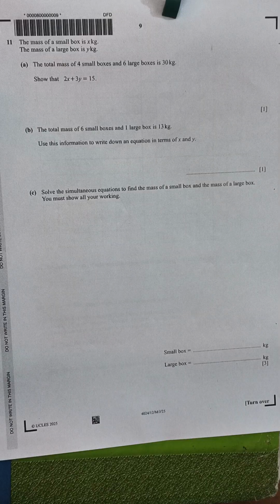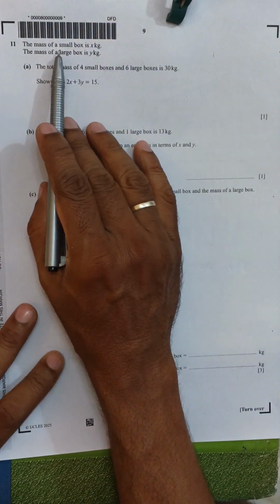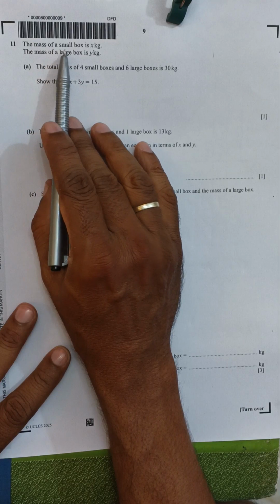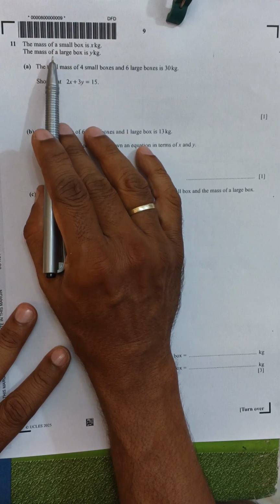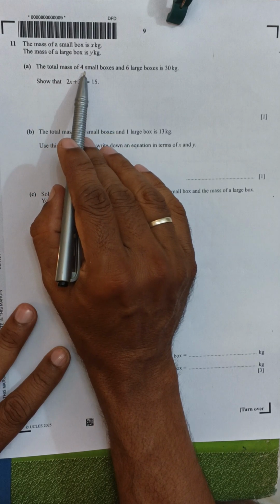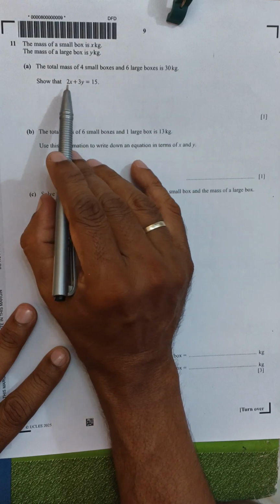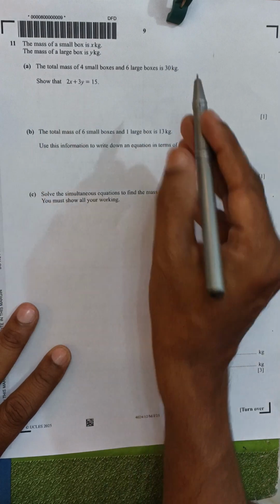Yes guys, question number 11. Okay, now the question number 11 is very simple. The mass of a small box is equal to x kg and the mass of a large box is equal to y kg. The total mass of 4 small boxes and 6 large boxes is 30 kg. Show that this is equal to this one.